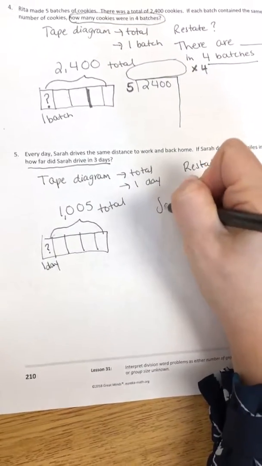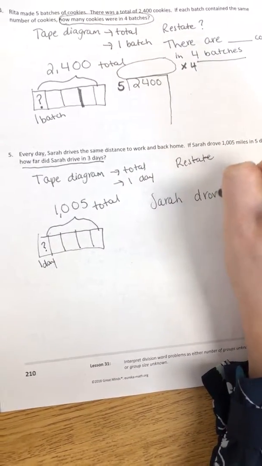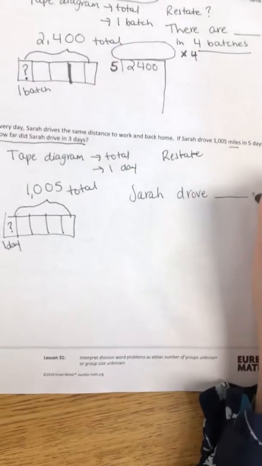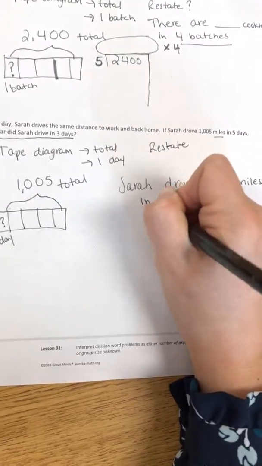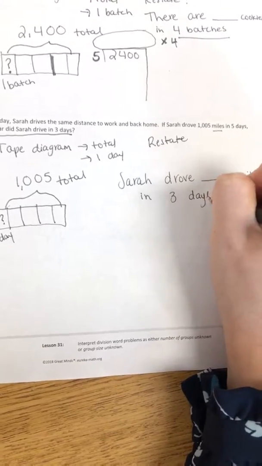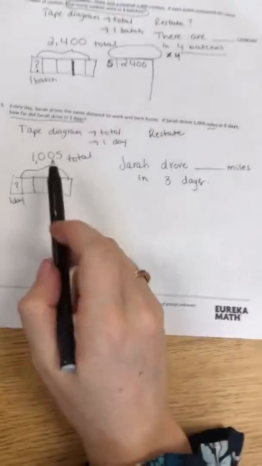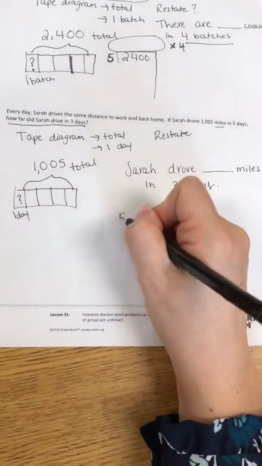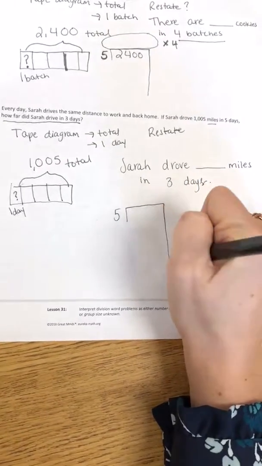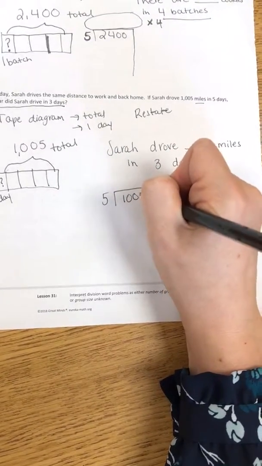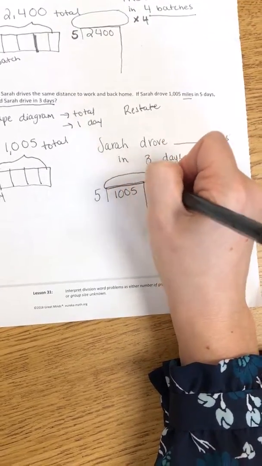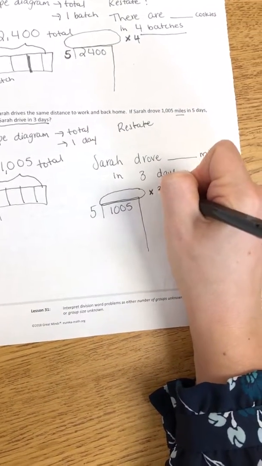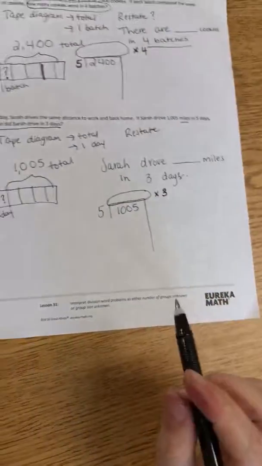So, Sarah drove blank, and I know the measurement is miles, in 3 days. So again, a 2-step problem. First, I have to take this 1,005 total miles and divide it by the 5 days. And then when I figure out that answer, this will give me the value of just 1 day worth of driving. I'm going to have to multiply it by 3 to show 3 days worth of driving.